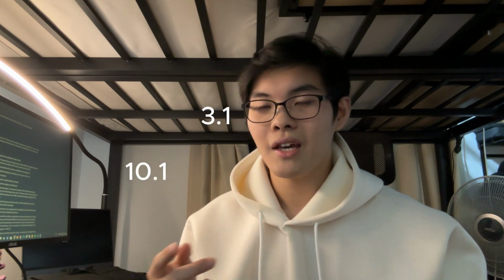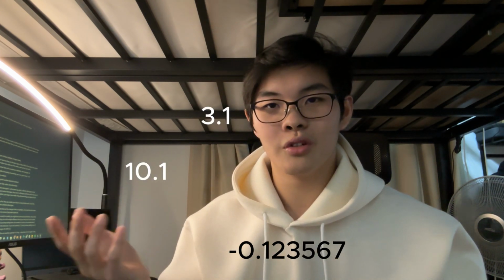Next up, we have integers. And integers might be one of the simplest things because they are simply whole numbers. And on the other side, you have floats. What are floats? Floats are floating point numbers, or your decimal point numbers. 10.1, 3.1, minus 0.12357, whatever the number is.